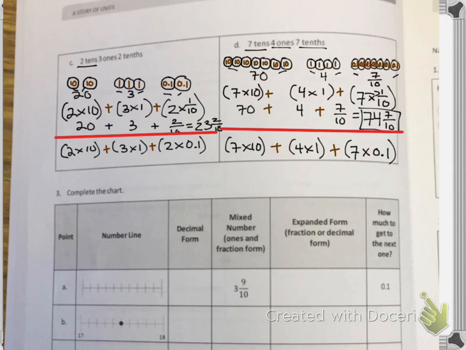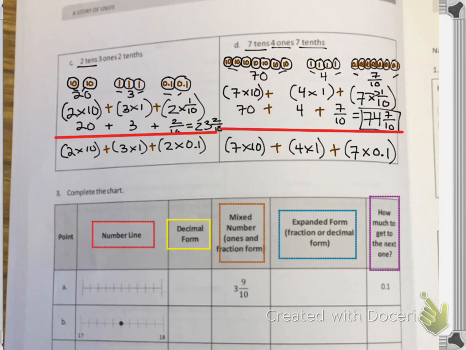All right, now that we worked on this set of problems, we're going to be working and completing this chart below. As you can see, we have the number line, we have decimal form, we have mixed numbers, we have expanded form, and we have how much to get to the next whole number. Okay, so we're going to work with each one, and you have to kind of find clues in order to solve here. So my clue for this first one is this mixed number.